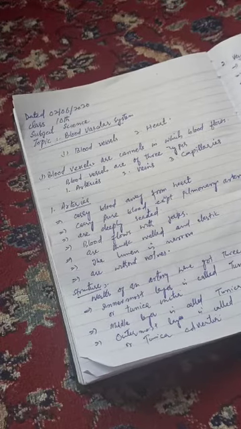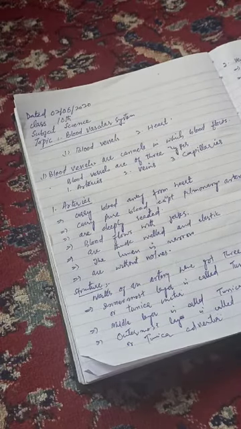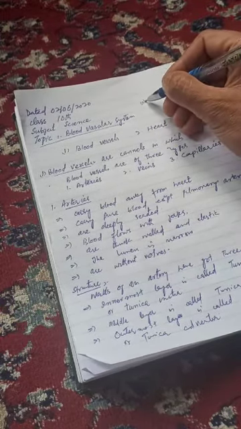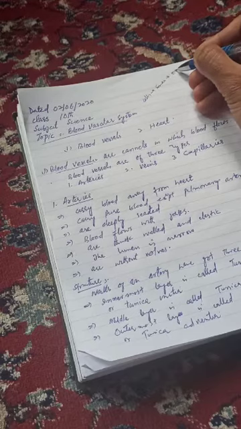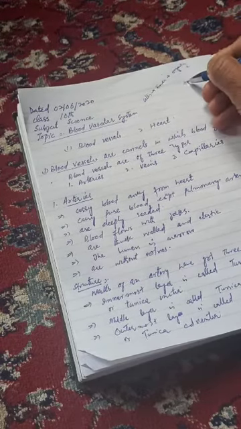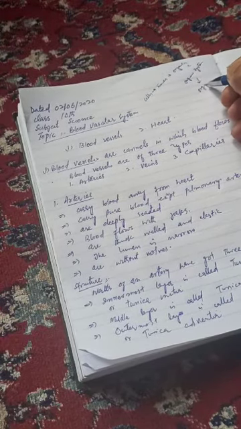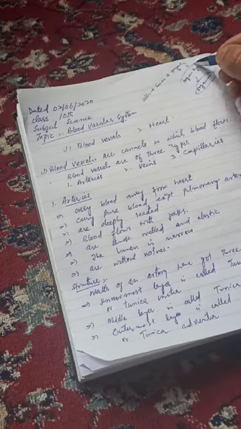In today's virtual class, we are going to talk about the blood vascular system. But before going to the blood vascular system, let me remind you that you must have gone through the different levels of organization in your previous classes. Like cells, they combine to form tissues, tissues combine to form organs, organs combine to form organ systems, and organ systems combine to form an organism or an individual. So we can say this organism consists of organ systems.